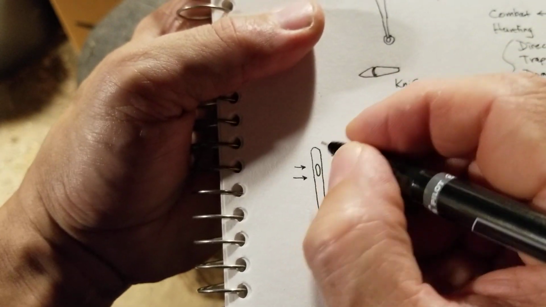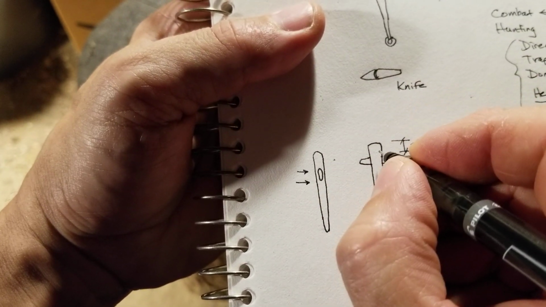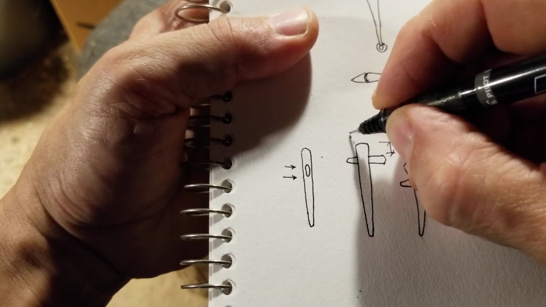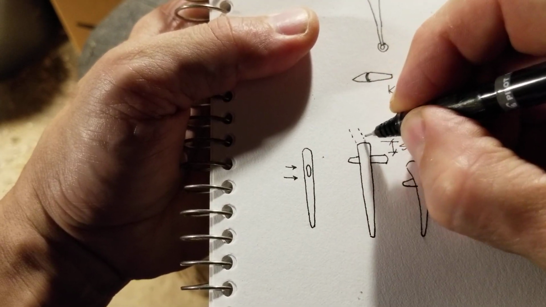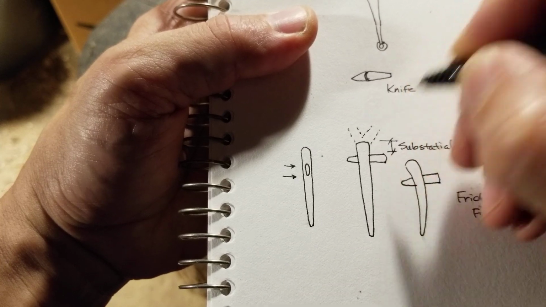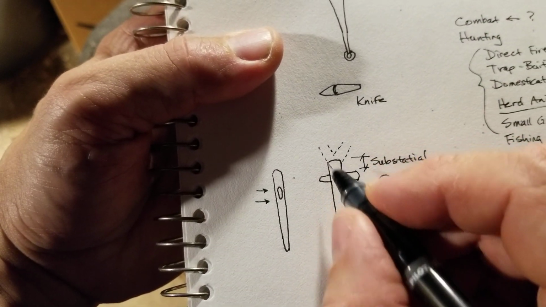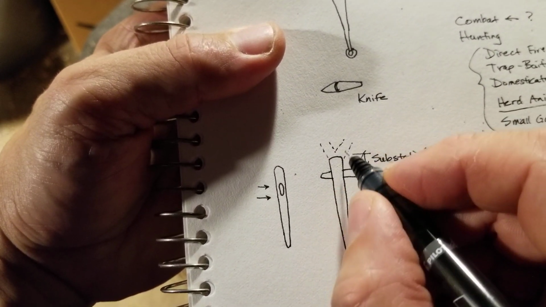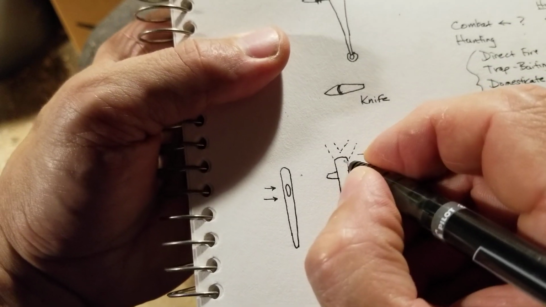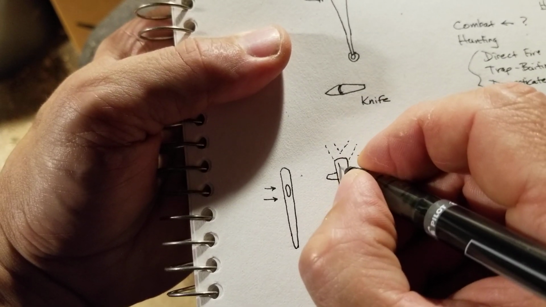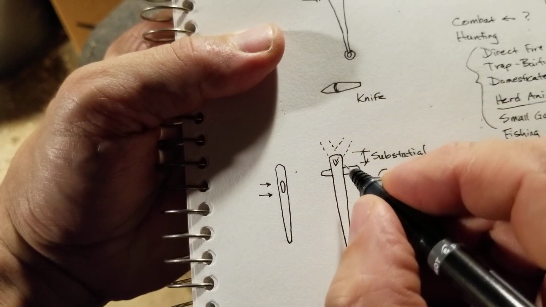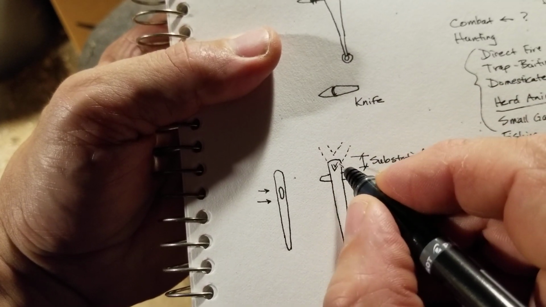Okay. Now, above here, a lot of times this is made at the intersection of two branches or a crotch. Okay, so you have the crotch grain in here. Okay, which makes it a lot stronger.